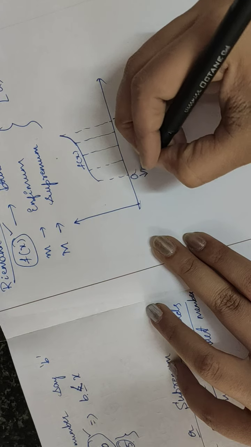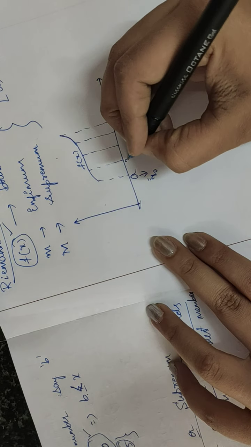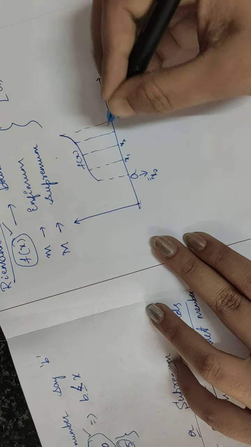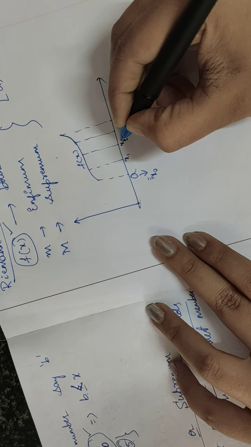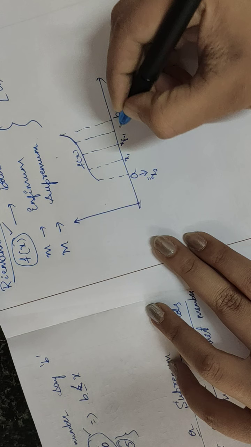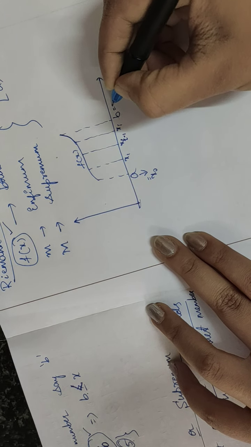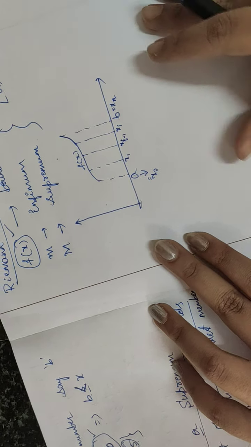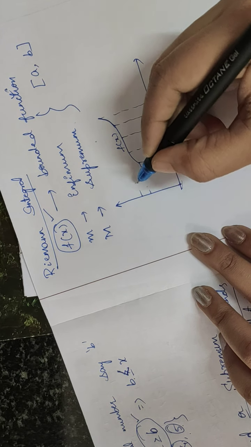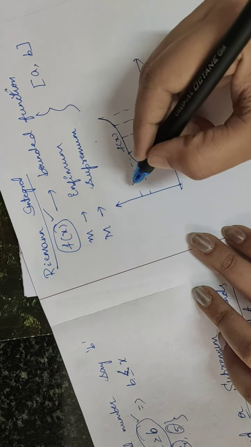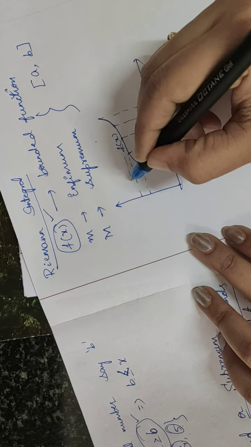Say a is equal to x0, x1, x2, up to x i minus 1, x i, and b is equal to x n. Here on the y-axis I can denote it in this way.